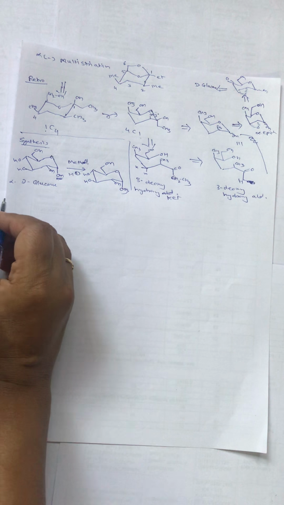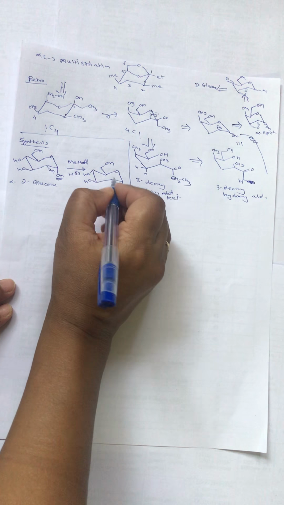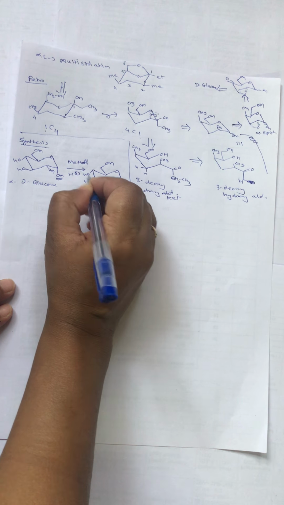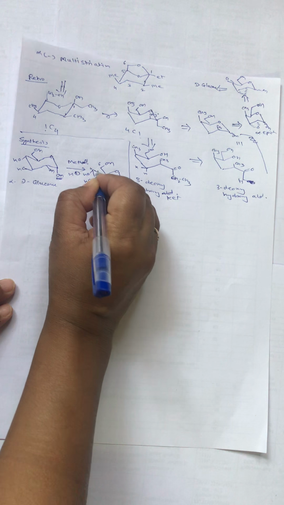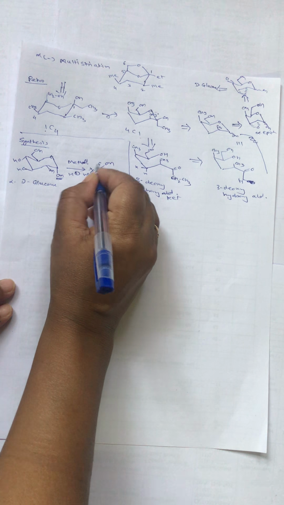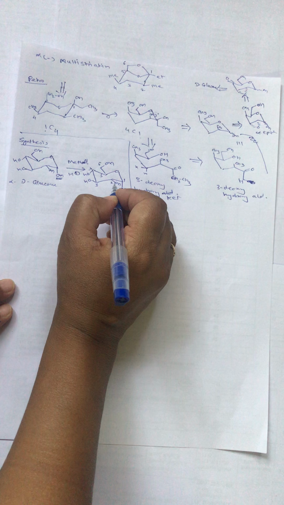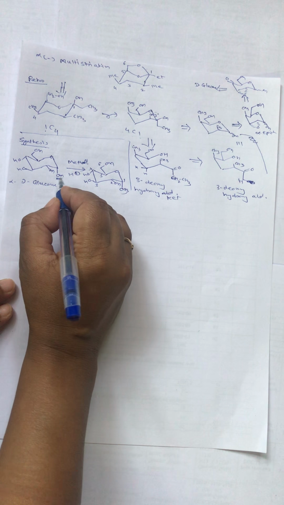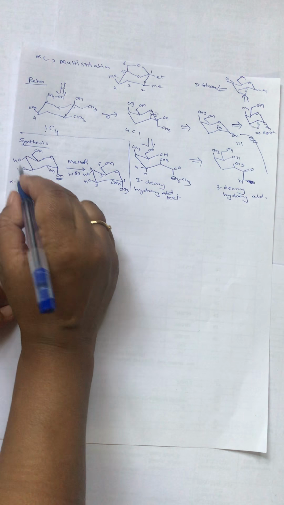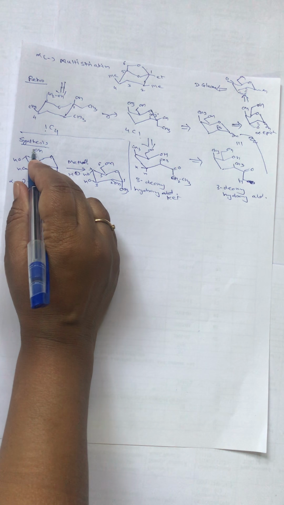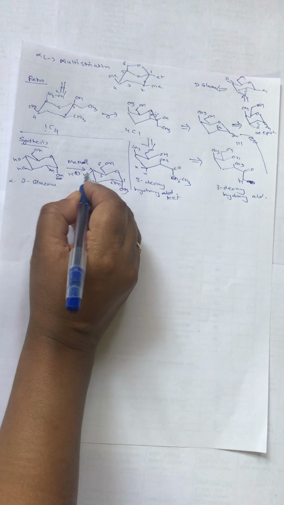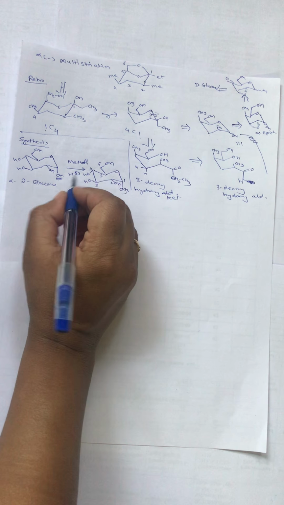Now this is carbon number 1, 2, 3, 4, 5 and 6. We are going for the protection of the 4 and 6 carbon atoms. There are so many OH groups here; total 5 OH groups were there, and we have protected only one of them. So now we are going to protect the OH groups at carbon number 4 and 6.